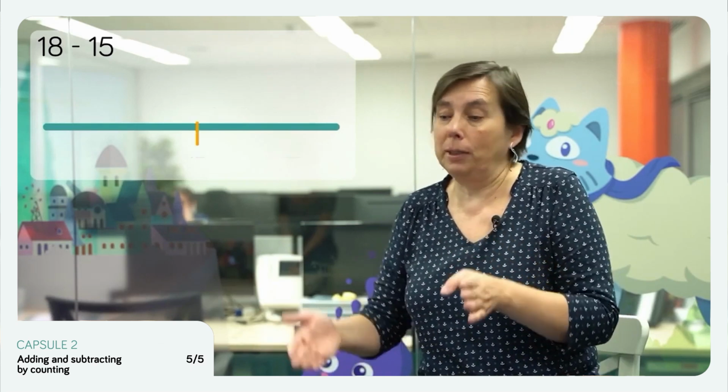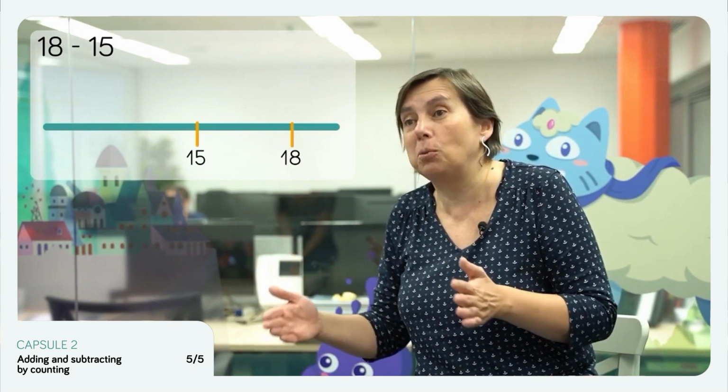Here, it's clearly more efficient to do the subtraction by counting backwards. But if the numbers I have are close, say we have a subtraction like 18 minus 15, it makes much more sense to take 15 and 18 and calculate the subtraction as a difference. How many do I have to jump from 15 to 18, right? Not take 18 and count backwards 15.